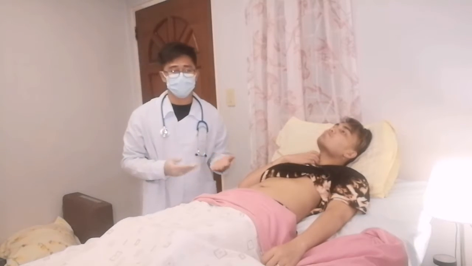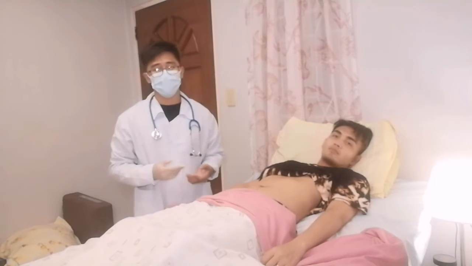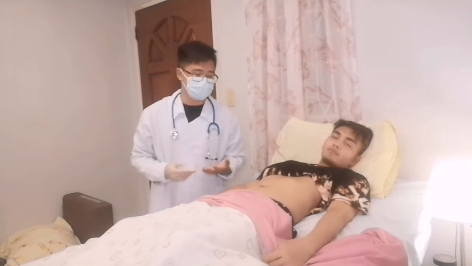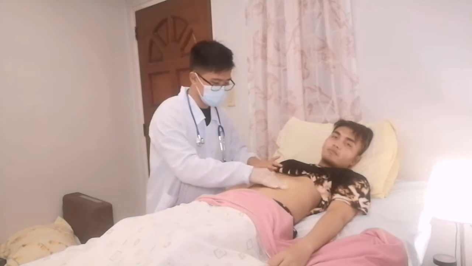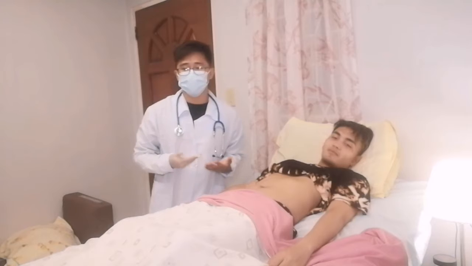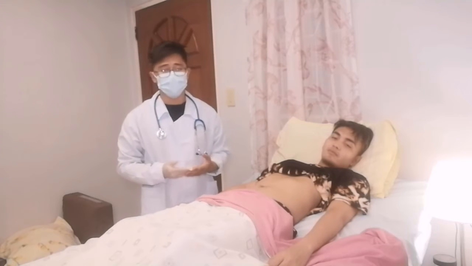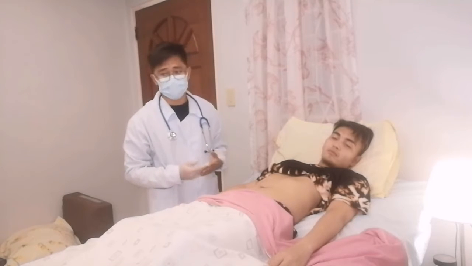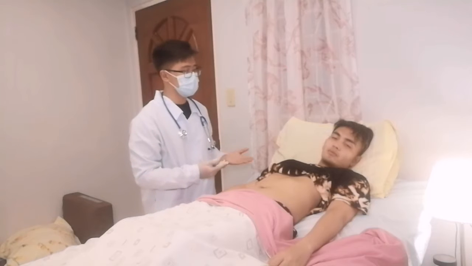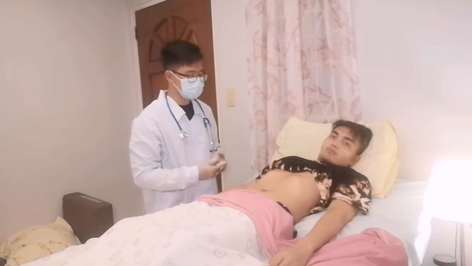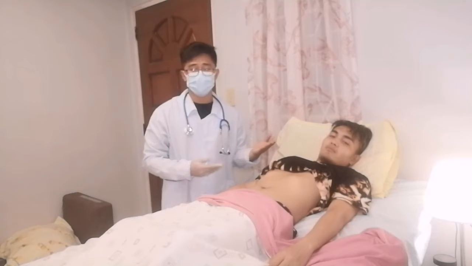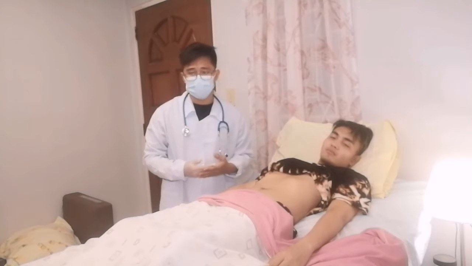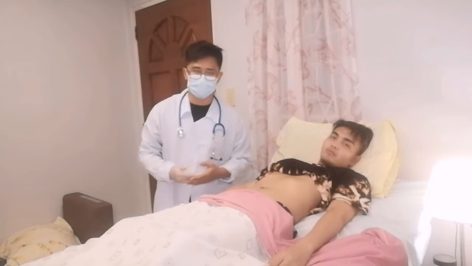So in inspection of the abdomen, we're going to inspect the abdomen for skin integrity. Then, inspect the abdomen for contour and symmetry. We're going to observe the abdominal contour while standing at the client's side when the client is in supine. Then, ask the client to take a deep breath and hold it. So, sir, can you take a deep breath? Then, assess the symmetry of contour while standing at the foot of the bed.